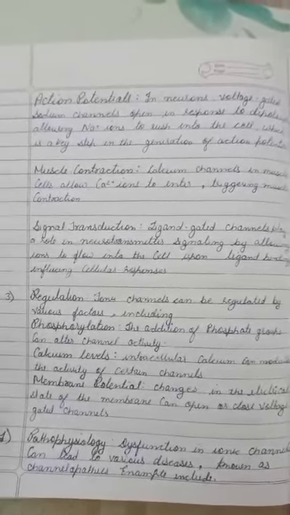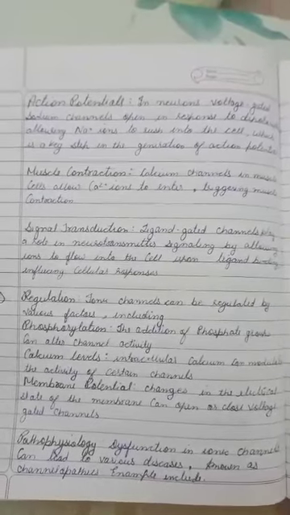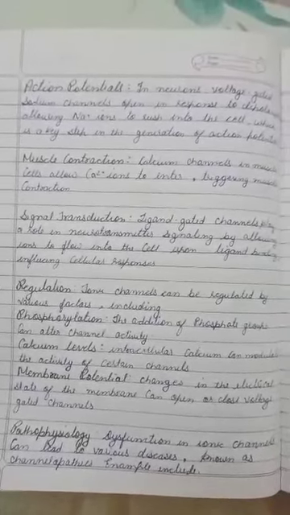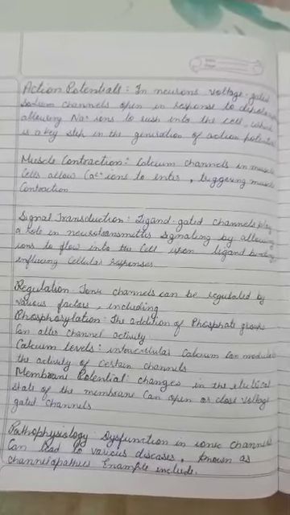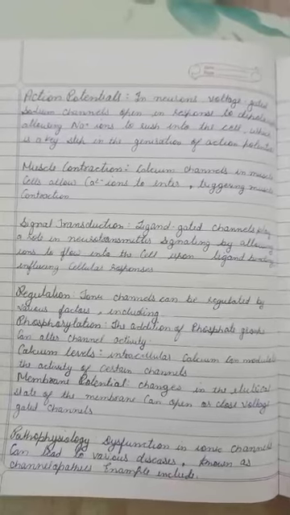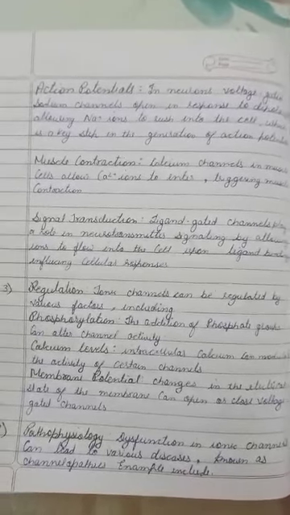Next, we will discuss muscle contraction. In muscle contraction, calcium channels in muscles allow Ca2+ ions to enter, triggering muscle contraction.